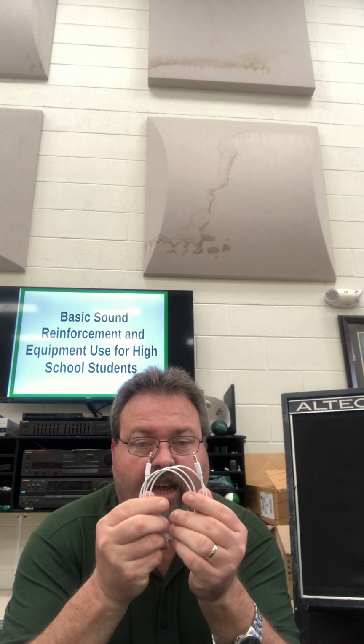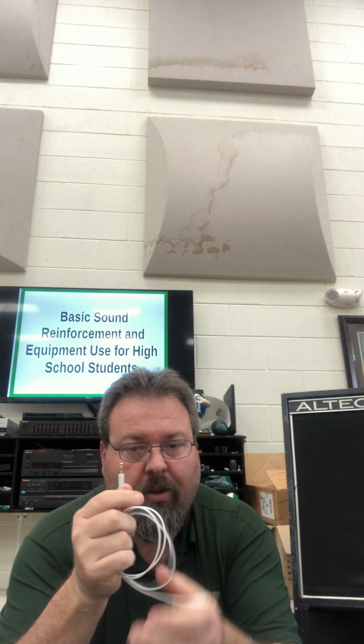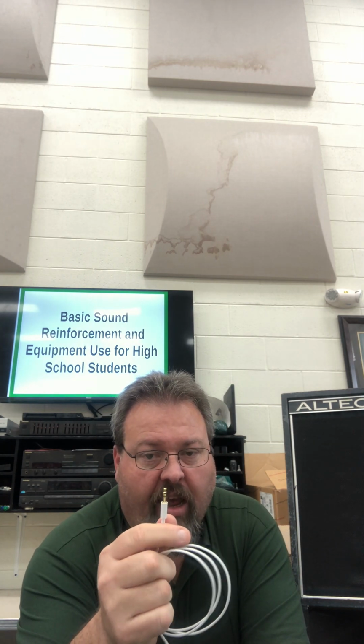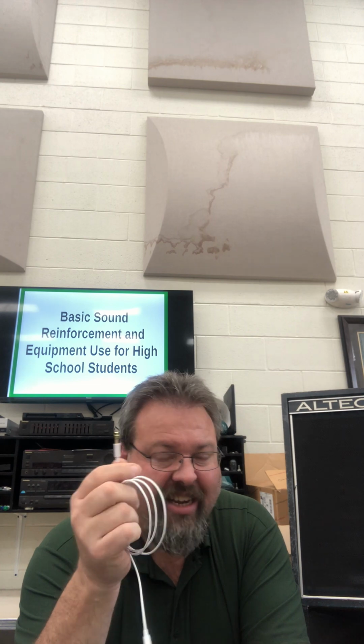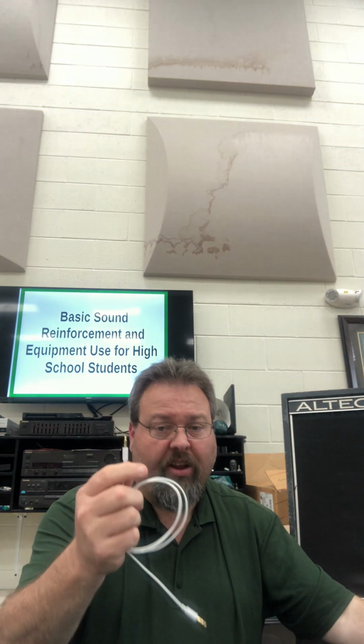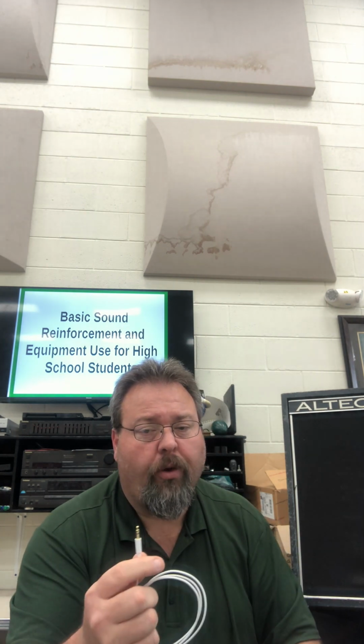And as a high school student, you may have already encountered these type of cables. You know them as auxiliary cables. But if you remember just a little bit ago, I talked about this really small connector being an 1/8 inch cable. Now, it's easy to take and update these. Like I said, you can usually plug something like this into your cell phone or your auxiliary port.